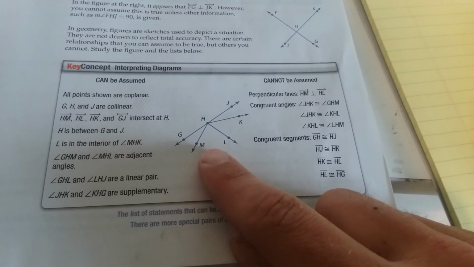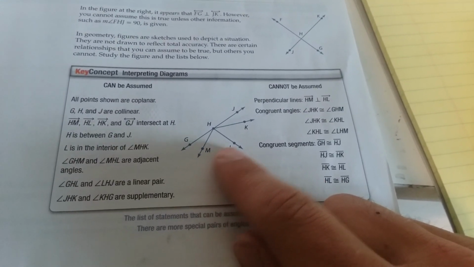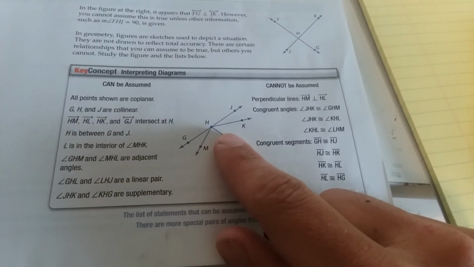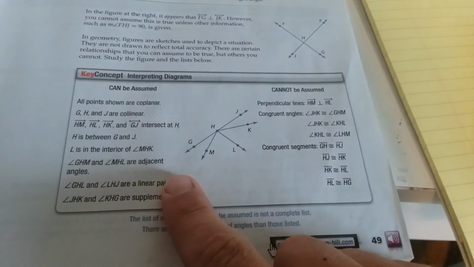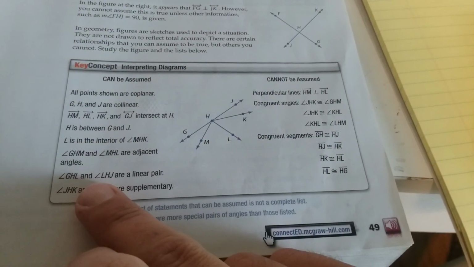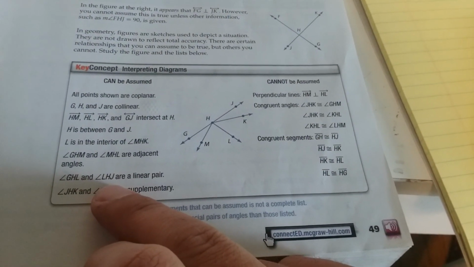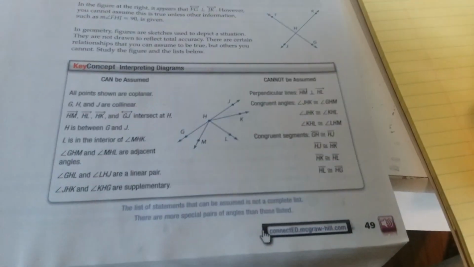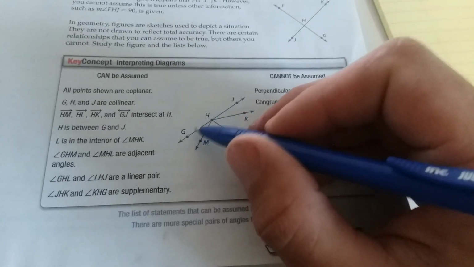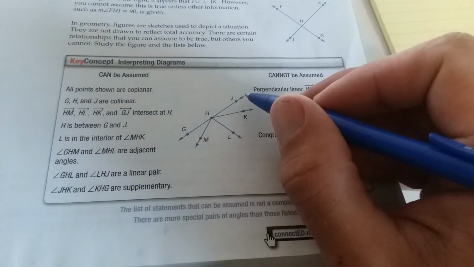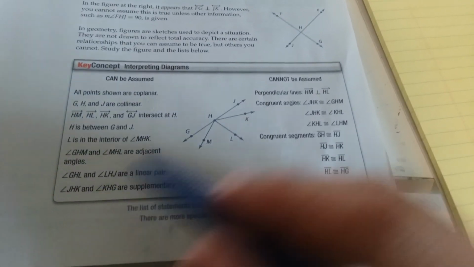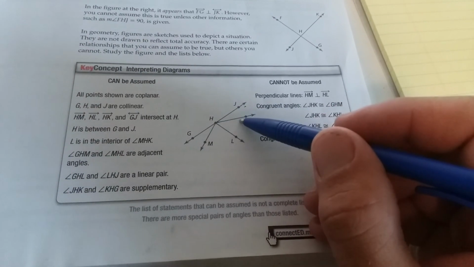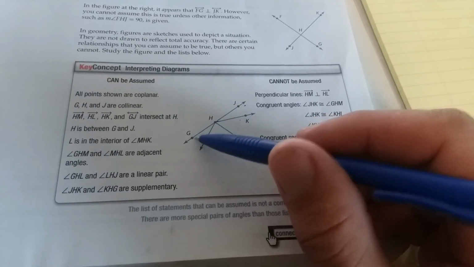Angle GHM and MHL are adjacent angles. They share ray HM and they're side by side. Angle GHL and LHJ are a linear pair. That can be assumed. We can assume this line GHJ is a straight line because it appears to be straight. GHK and JHK are supplementary.